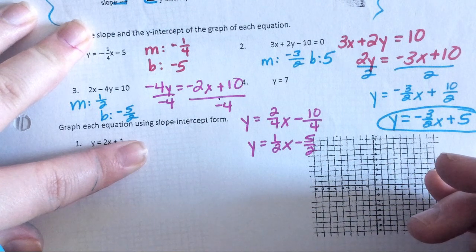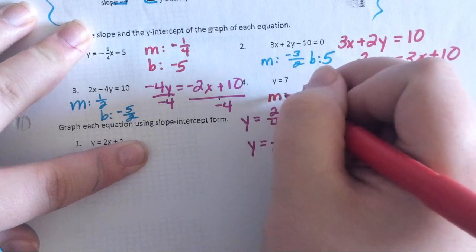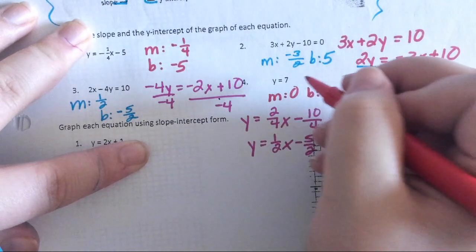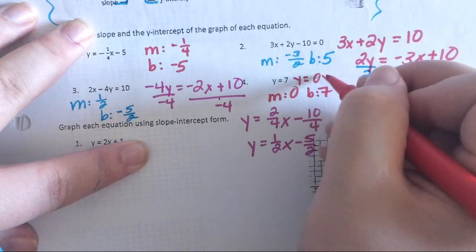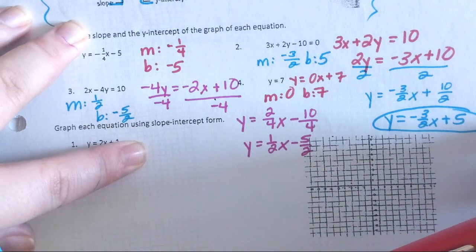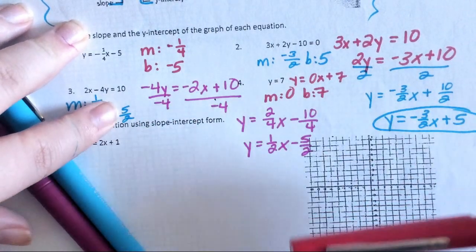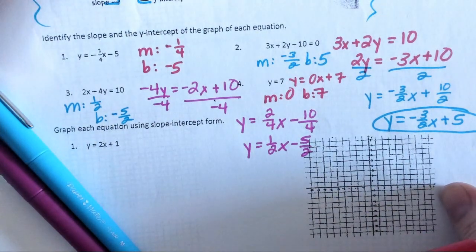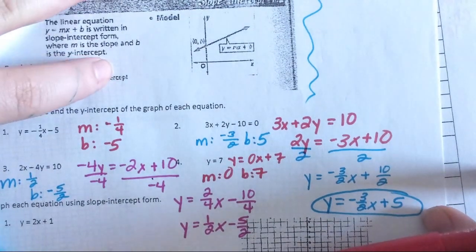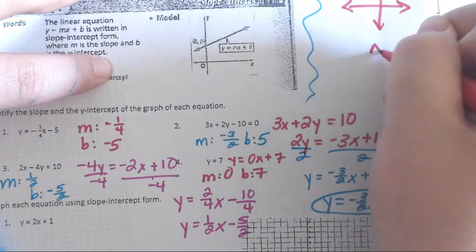Yes, table 1. Isn't the M 0 and the B 7? Yes. It's really y equals 0x plus 7. So my M is 0 and my B is 7. I'm so glad you recognize that. In fact, let's talk about that for a second. At the top, there's a little space in our notes. We've got a little room. You can add 2 pictures really fast. One graph, another graph.